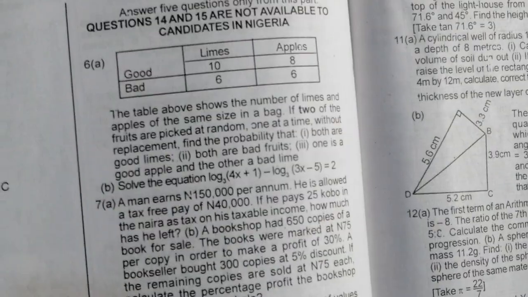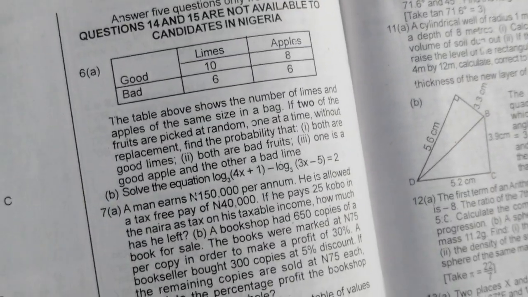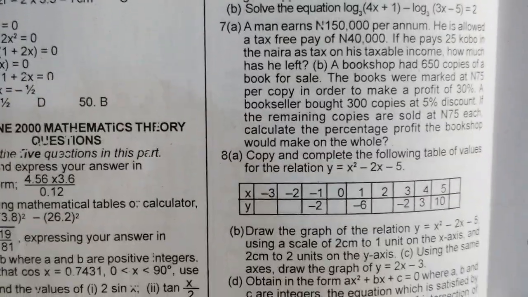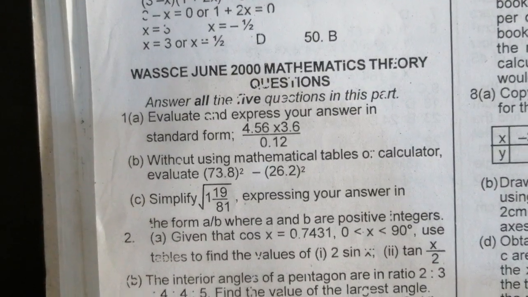You can see this is page 86. Then you have question 1C, page 86, question 1C. You can see it says simplify.